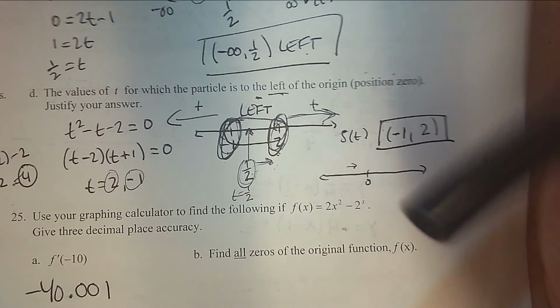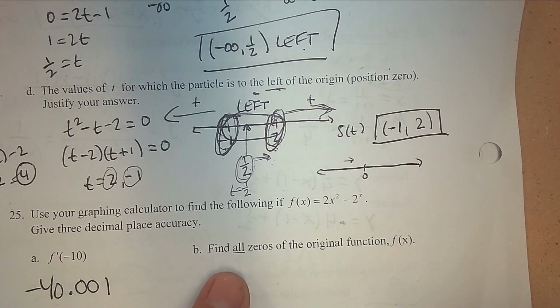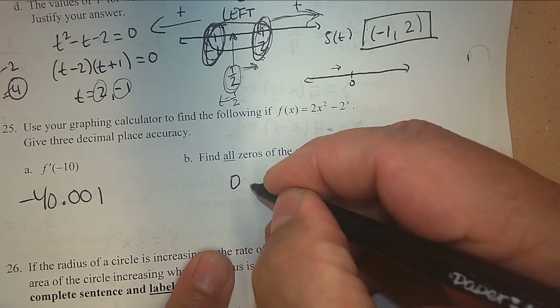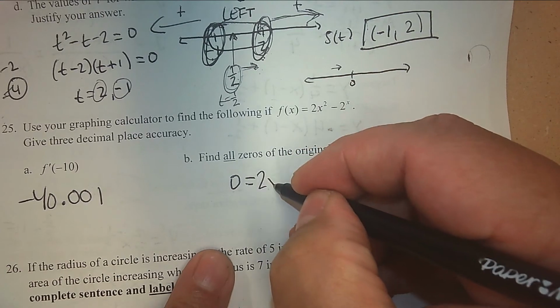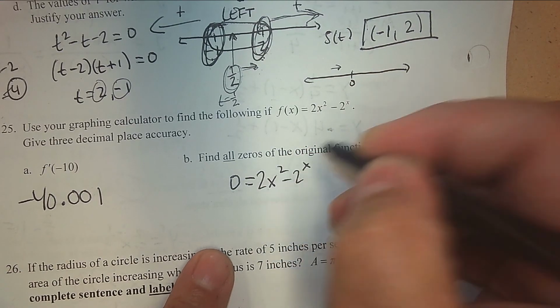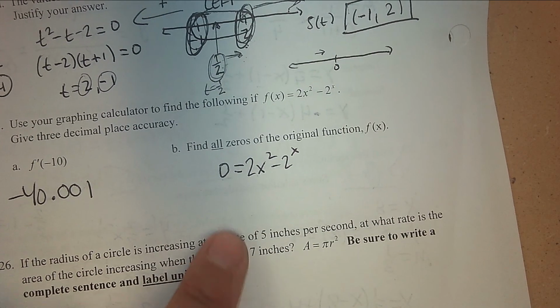Now, we're going to use your calculator again, and it says find all the zeros. Now, how do I do that? So I make the function equal to 0, and I solve it with my calculator. Let me show you how to do that. So how are we going to solve this with our calculator?